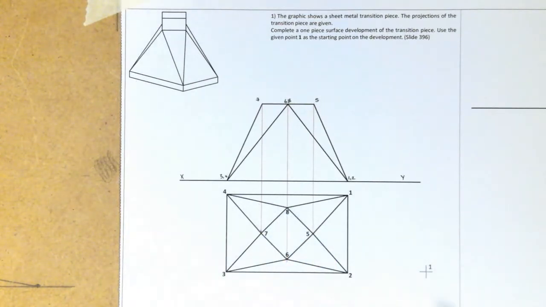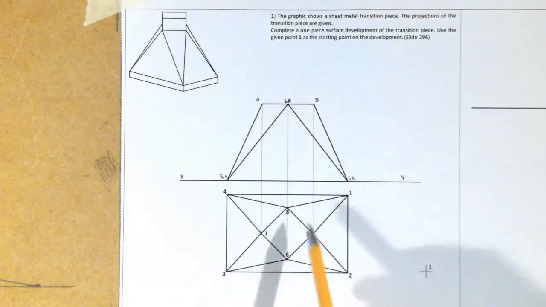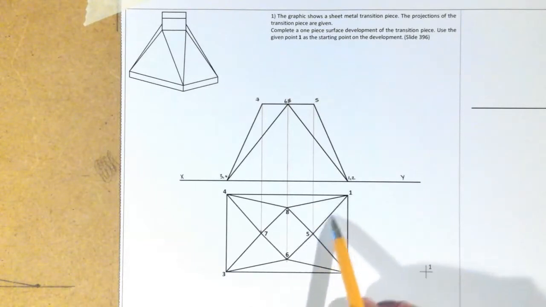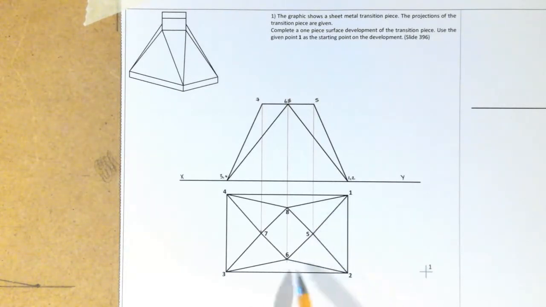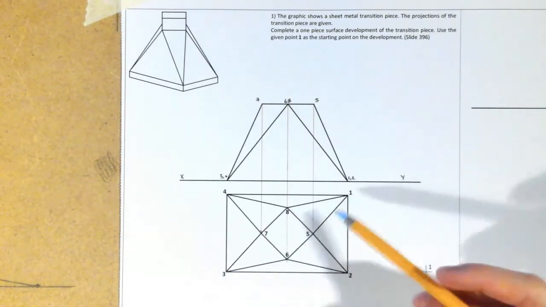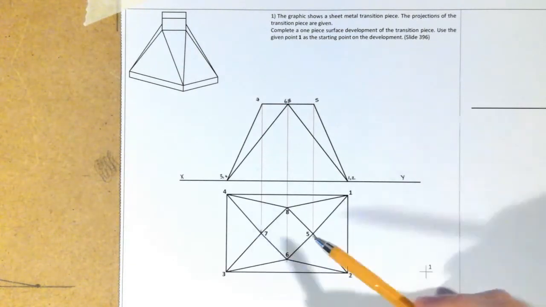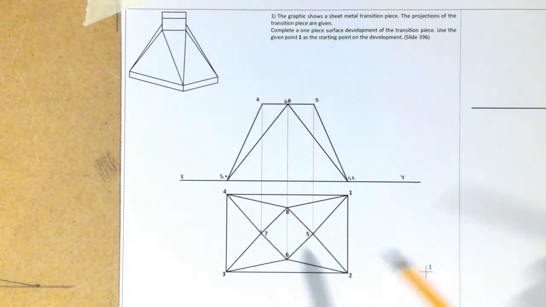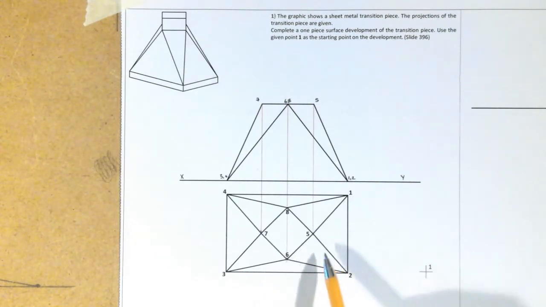So, every line on the outside of the rectangle, 1 to 2, 2 to 3, 3 to 4, 4 to 1, they're all true lengths. 5 to 6, 6 to 7, 7 to 8, 8 to 5 are also all true lengths. Then the only lines we have left are these lines connecting all the points in the middle. As we can see, 1 to 5 is the same as 5 to 2. However, 2 to 6 is not the same as 2 to 5.